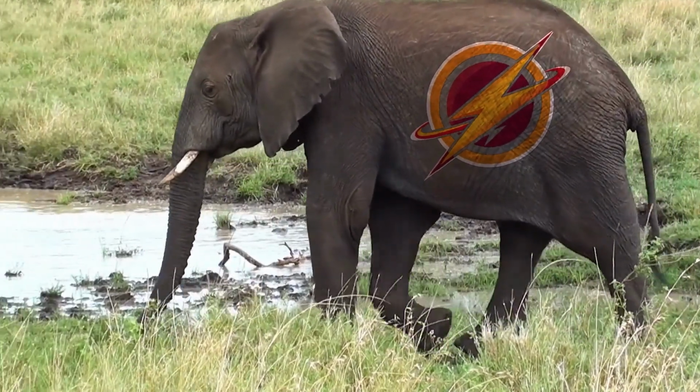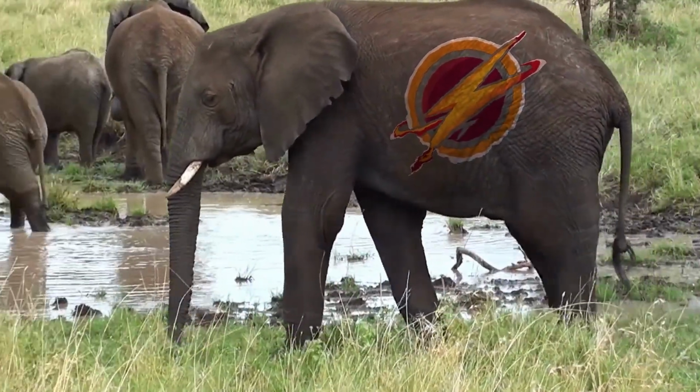Today I'm going to show you how to track texture in warped surfaces like this. Let's get started.